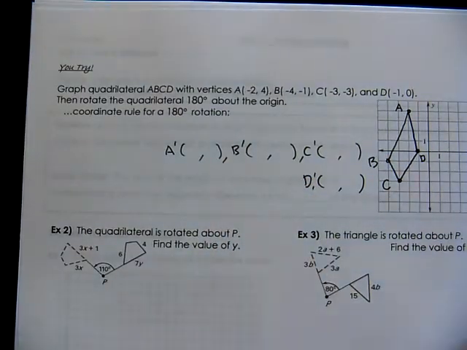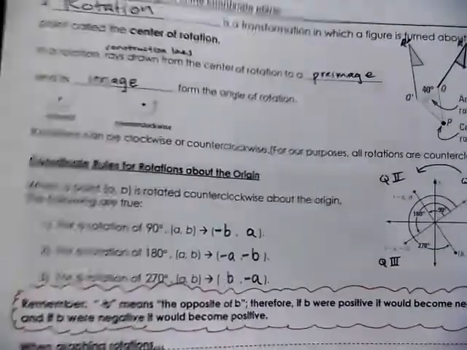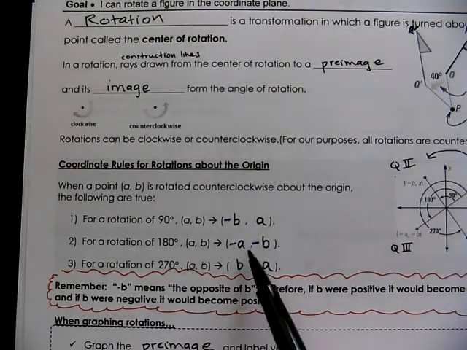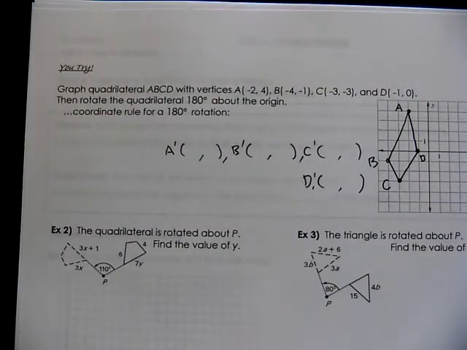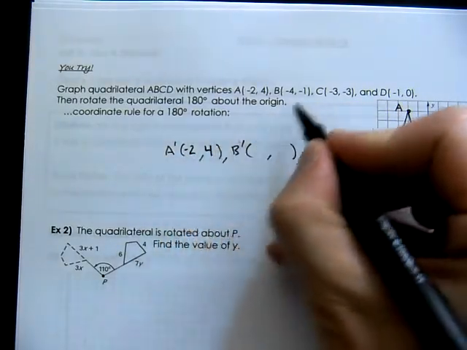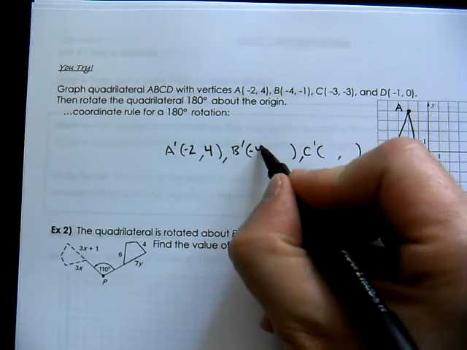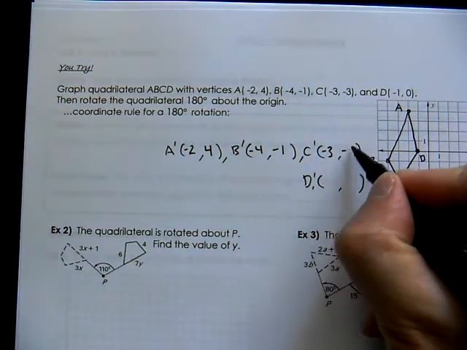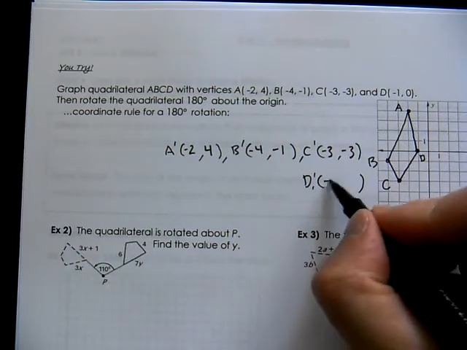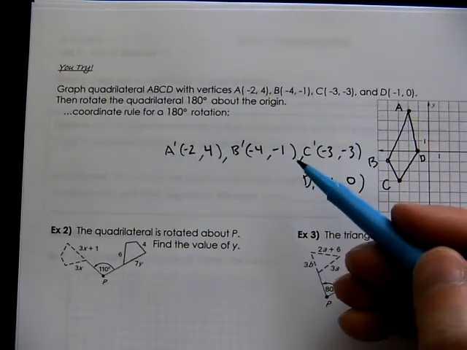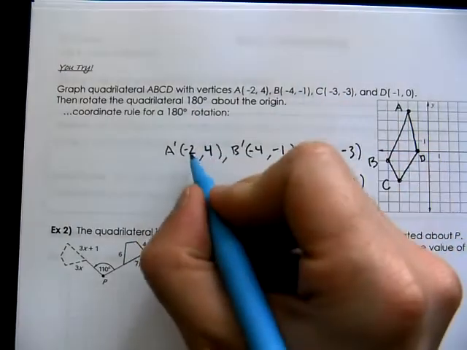What is the rule? Well, we have to go back and take a look at that. For a 180-degree rotation, it says keep the numbers in the same spot. We're just changing the sign on both numbers. All right, well, that's pretty easy. So A, which is at -2, 4, and B, which is at -4, -1, and C, which is at -3, -3, and D, which is at -1, 0, all of those numbers have to change the sign. So I come back in my second color and I change all the signs.